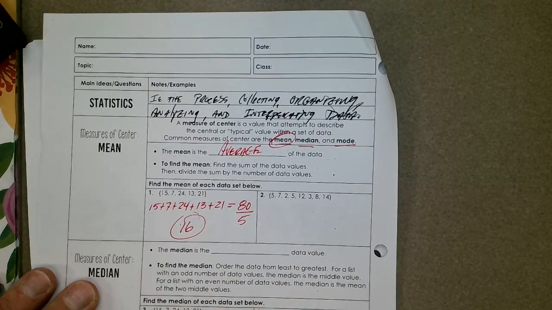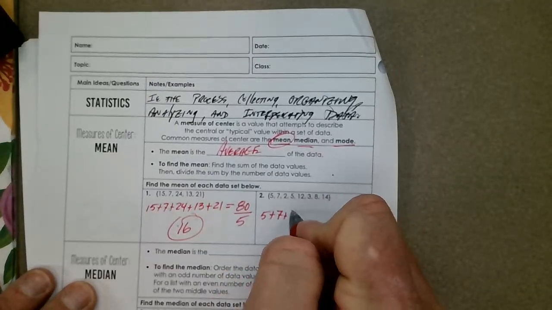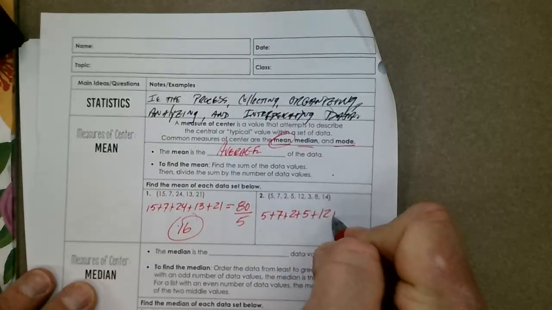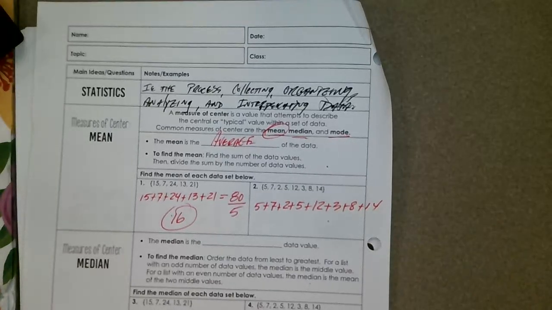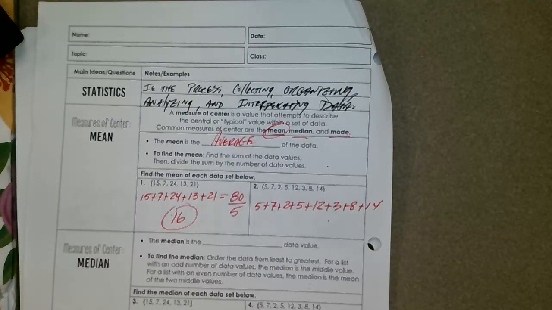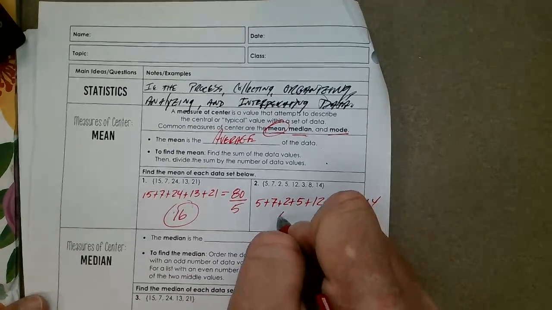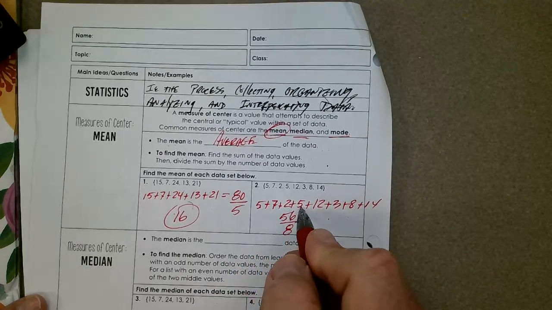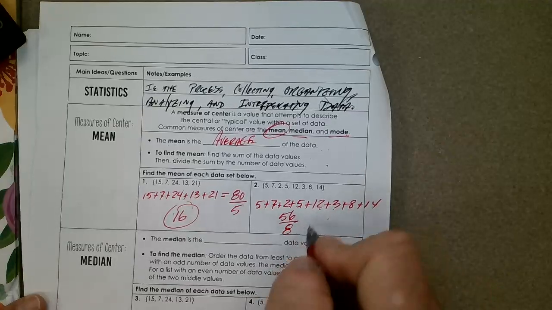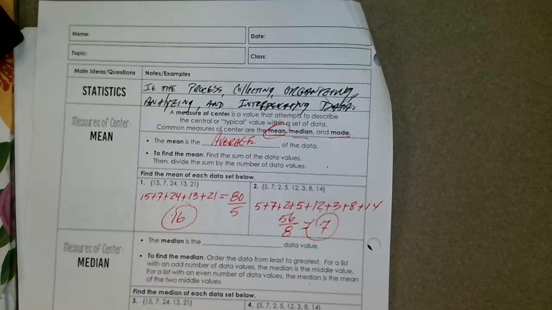Okay, let's try that again. Let's add them up on number 2. 5 plus 7 plus another 5 plus 12 plus 3 plus 8 plus 14. Write all those down. Now, when we add all of those up, we're going to get the value of 56, and I'm going to divide it by 8. 1, 2, 3, 4, 5, 6, 7, 8. 56 divided by 8 is 7, and 7 is the average of that data set, the mean.